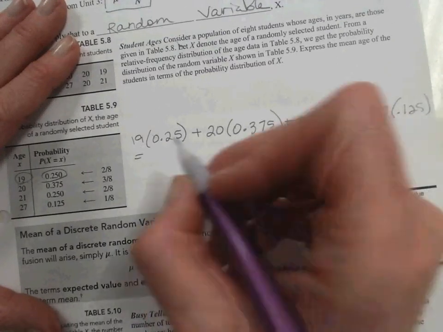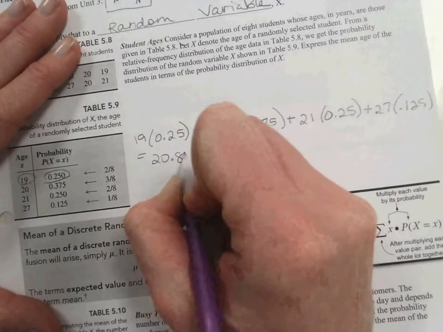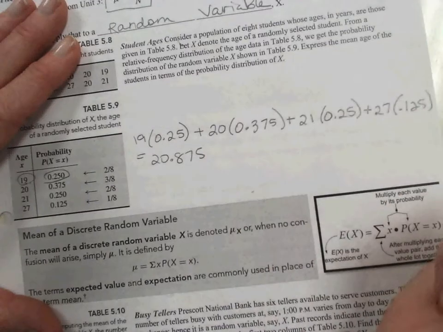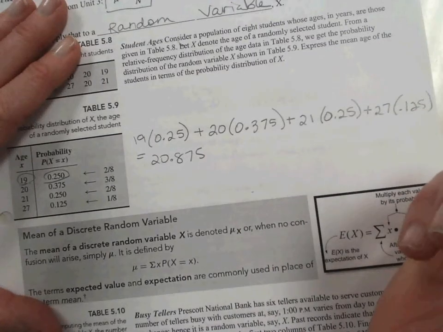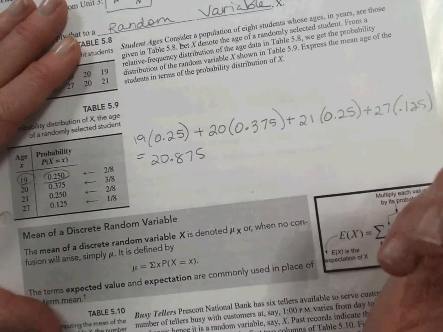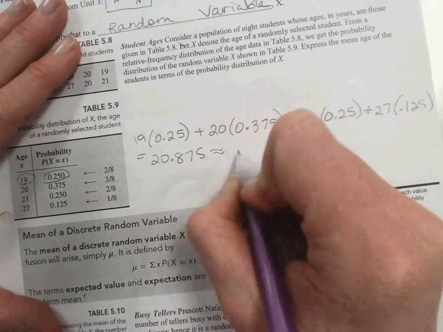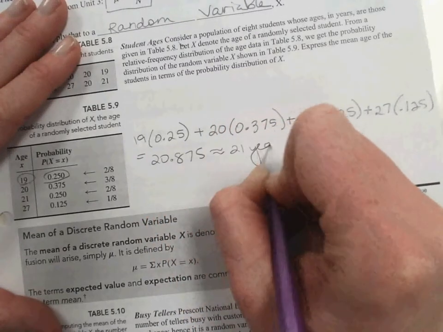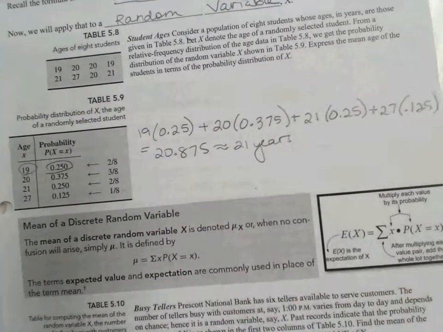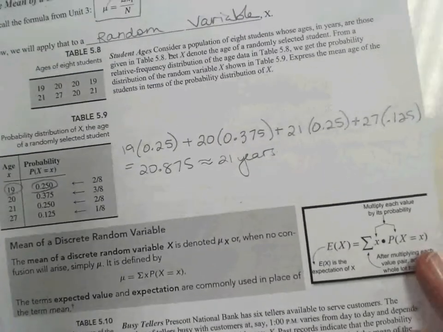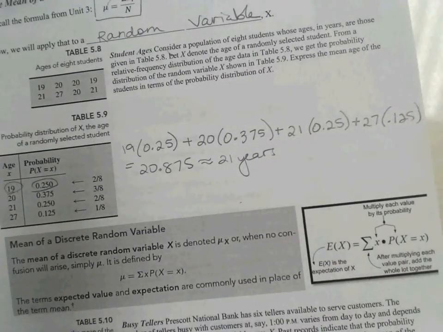What'd you get? 20.875. Anybody else? Yeah. Great. So about 21 years is the age. The expected value.